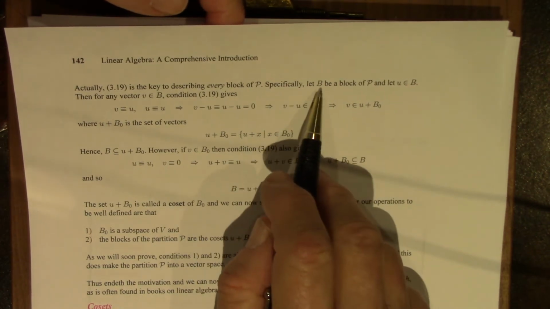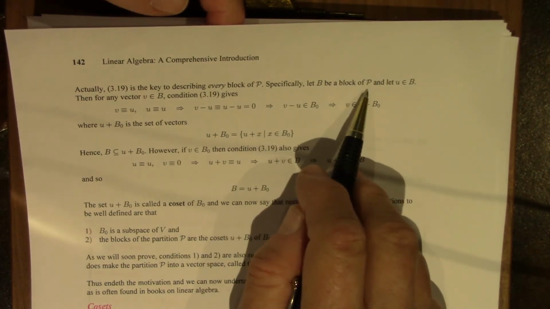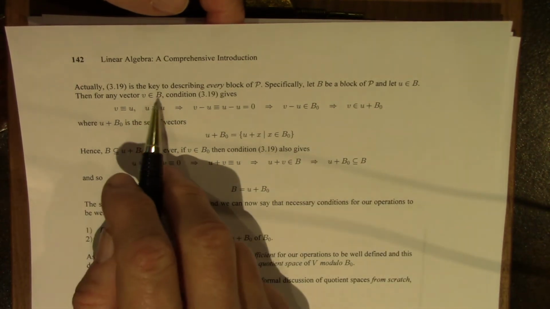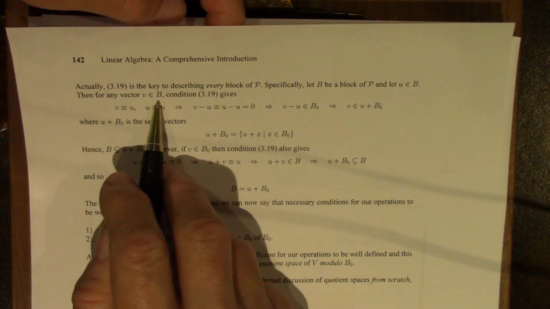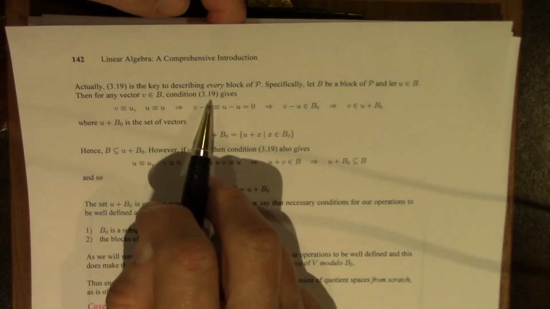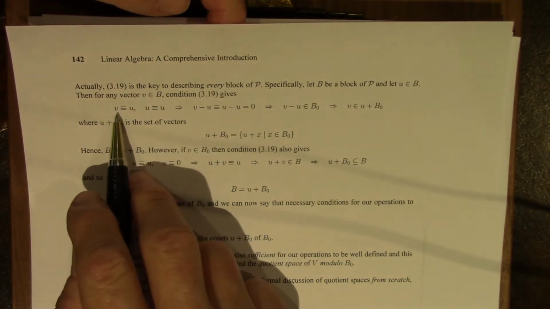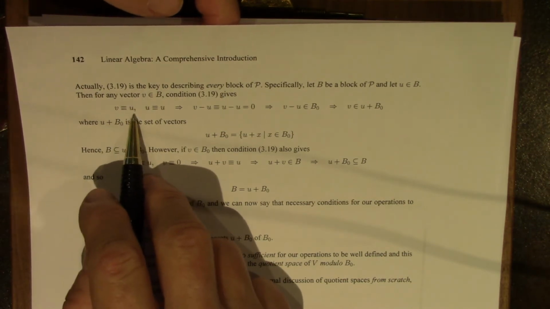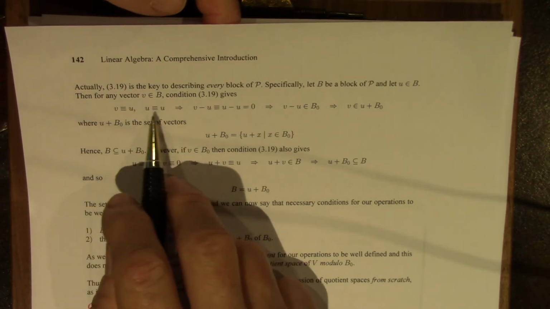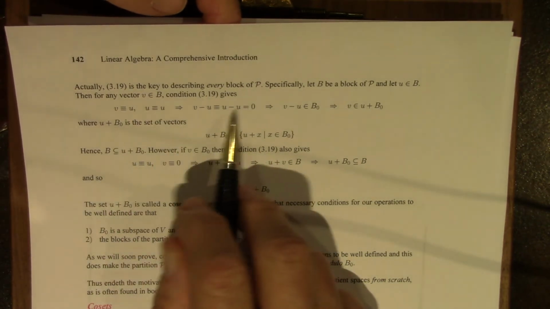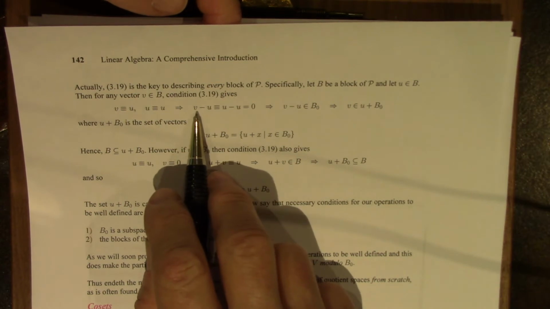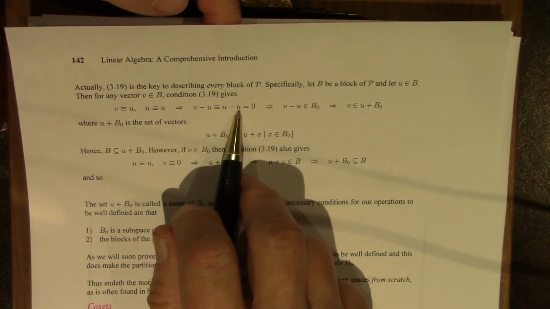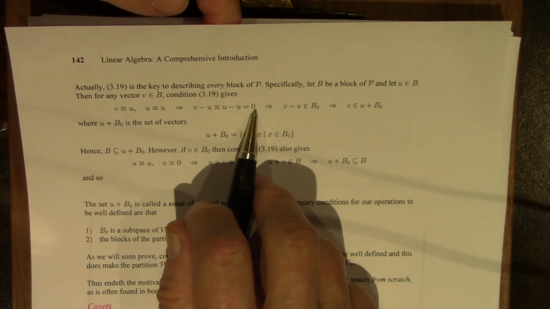Specifically, let B be a block of the partition and let u be a vector in B. Then for any vector v in B, our well-definedness condition tells us that v is equivalent to u, they're in the same block. u, of course, is equivalent to u, and therefore v minus u is equivalent to u minus u, which is 0.